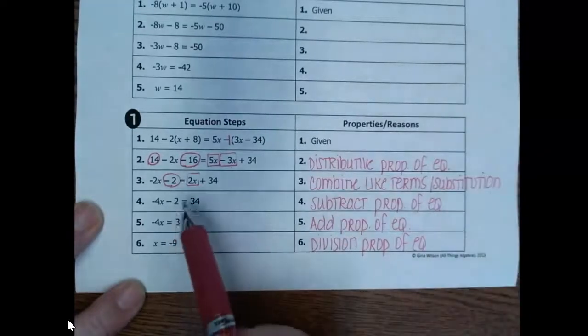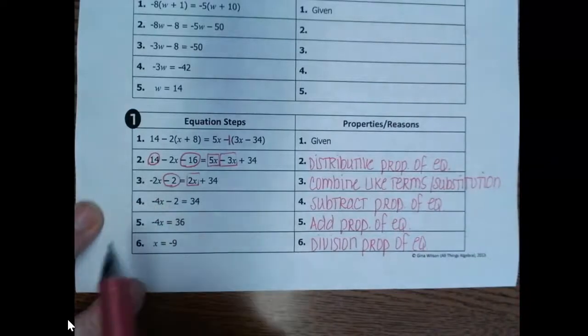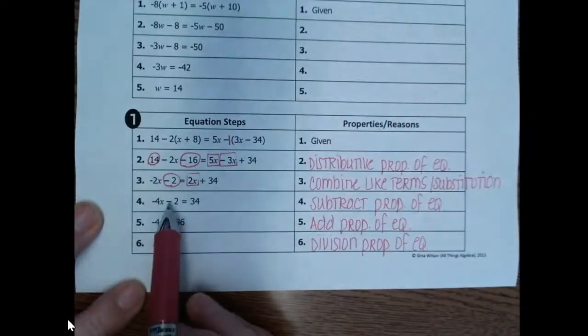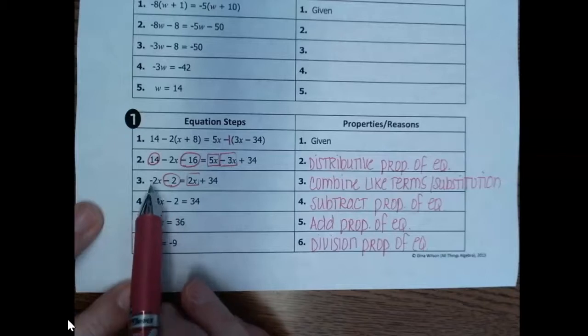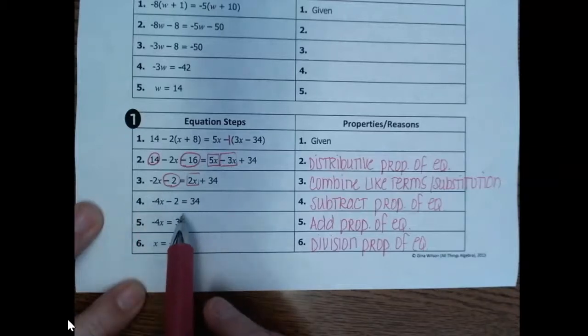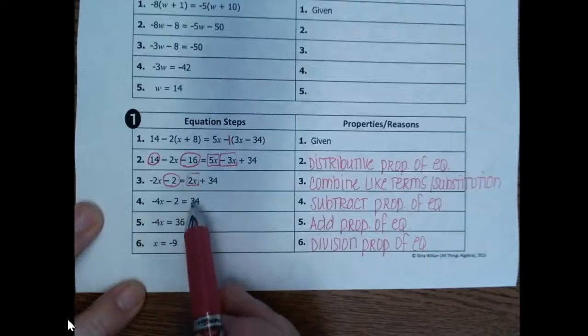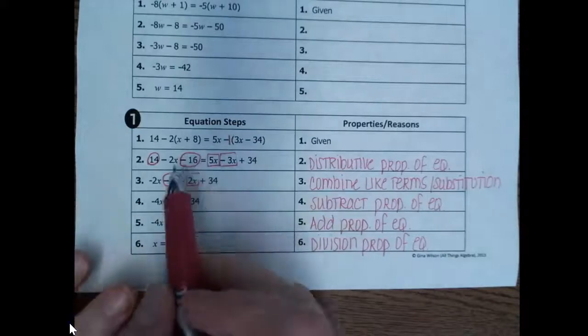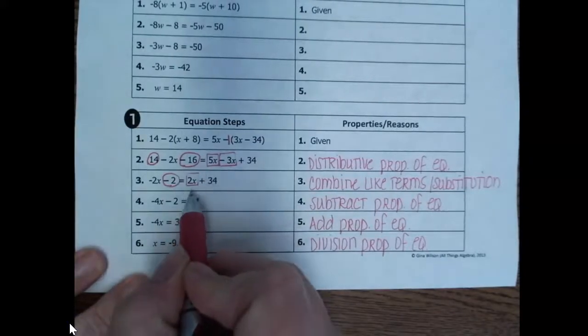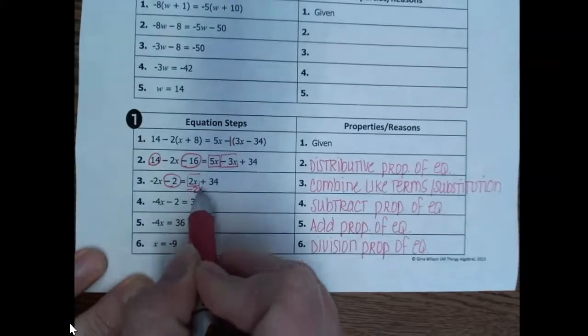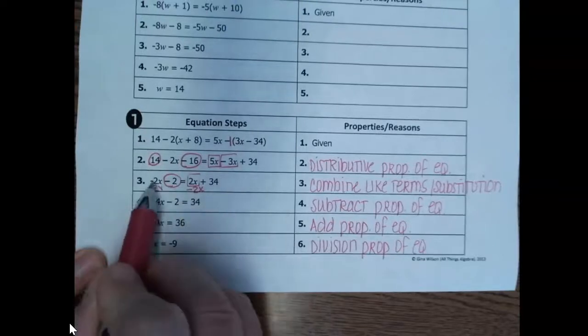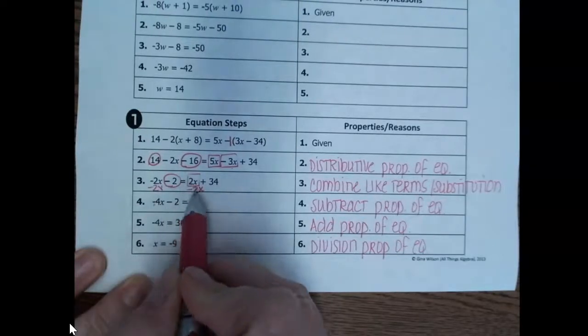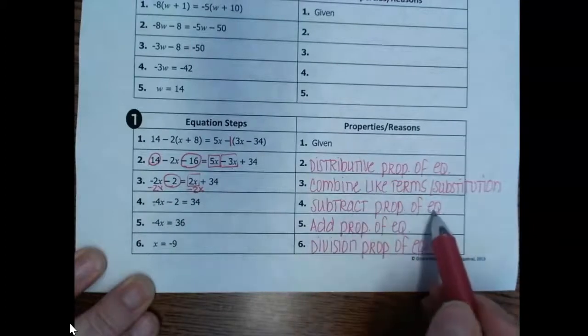Okay. Now, how do we get from line 3 to line 4? We still have the negative 2, but negative 2x became negative 4x. So how would that happen? When I look on the other side, the 2x here is missing. So what it looks like is they subtracted 2x from both sides. See how I get negative 4x there, and here they cancel. So that's our subtraction property of equality.